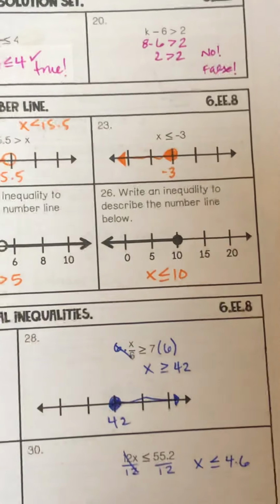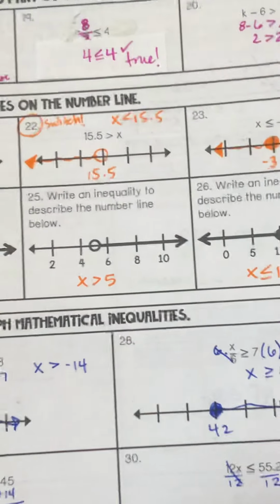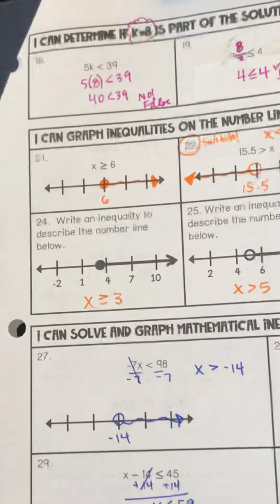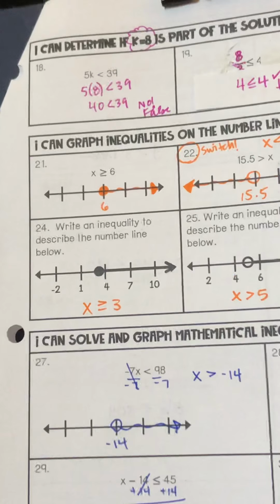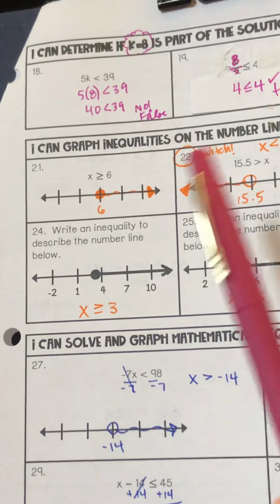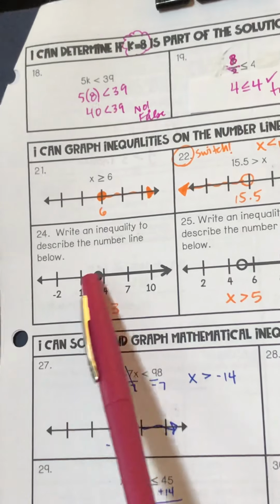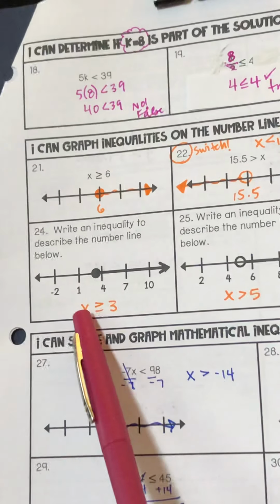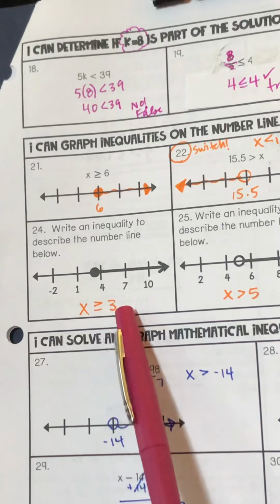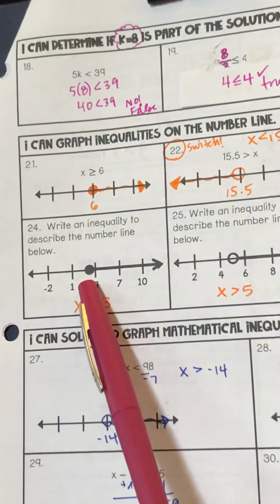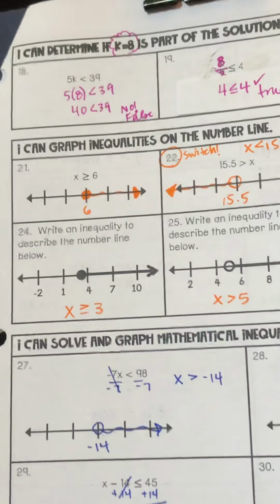Less than goes left. All right, and then for number 24, write an inequality to describe the number line below. So this one was a little tricky. This is jumping from 1 to 4. So that means there's 3 spaces in between. So you could have had a different number here, but it's technically 3. So x is greater than or equal to 3. It's a closed circle going to the right.